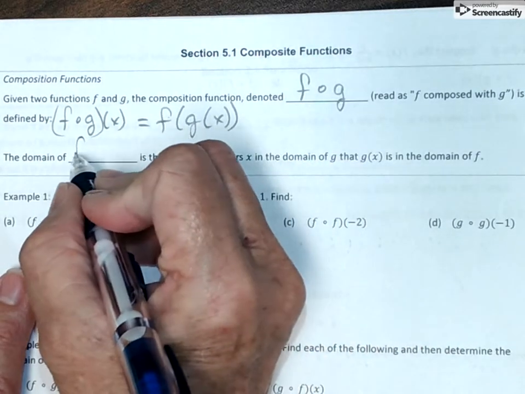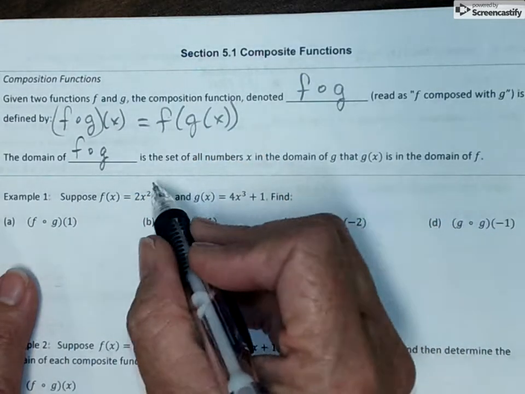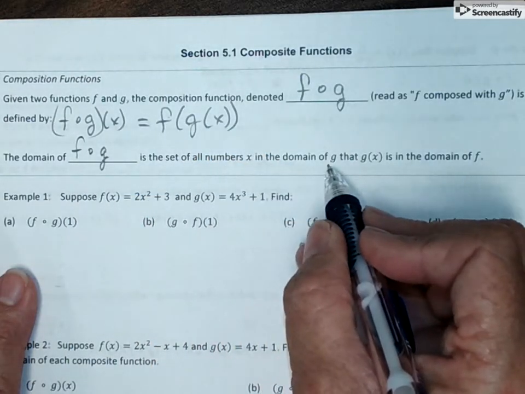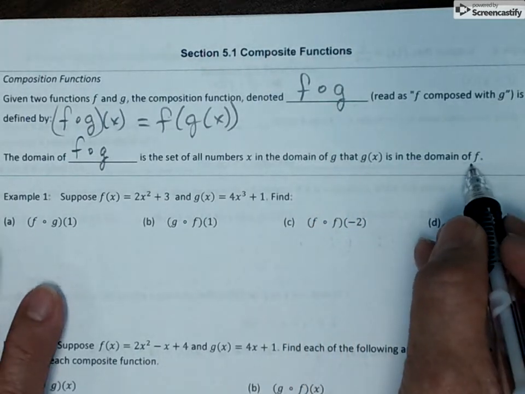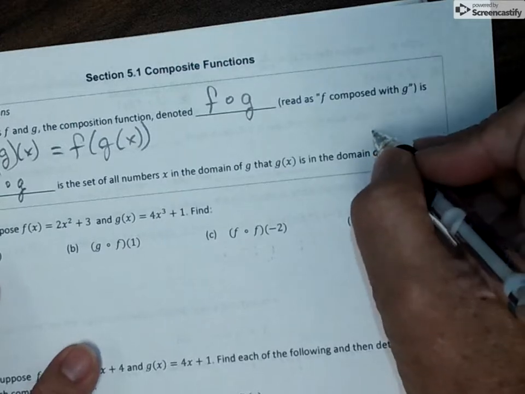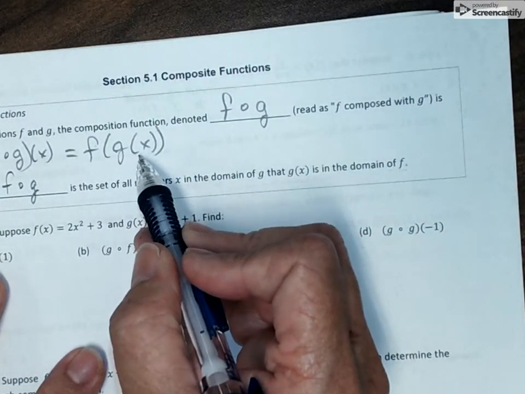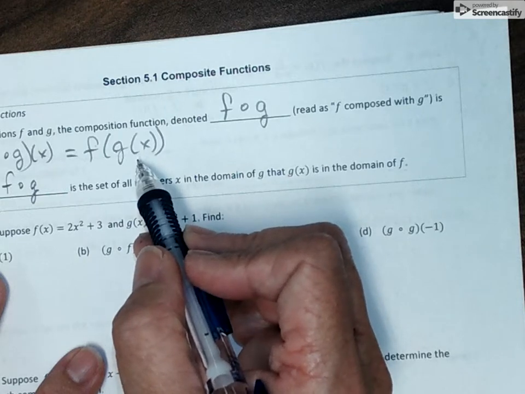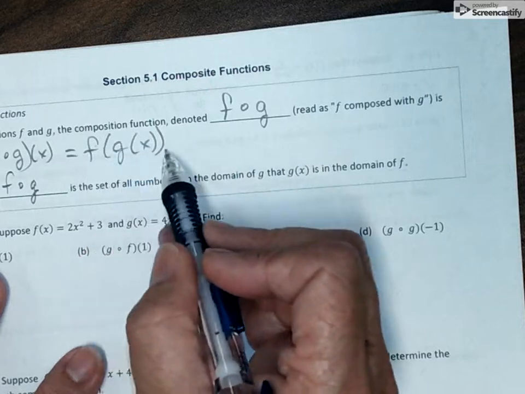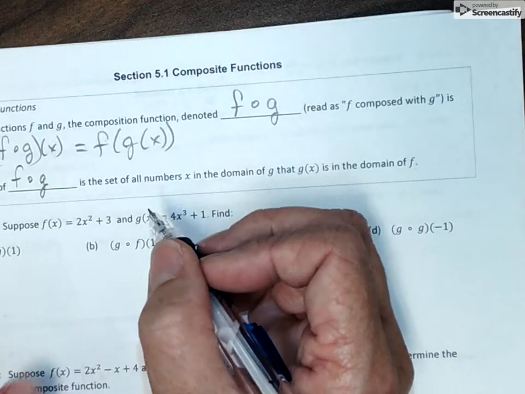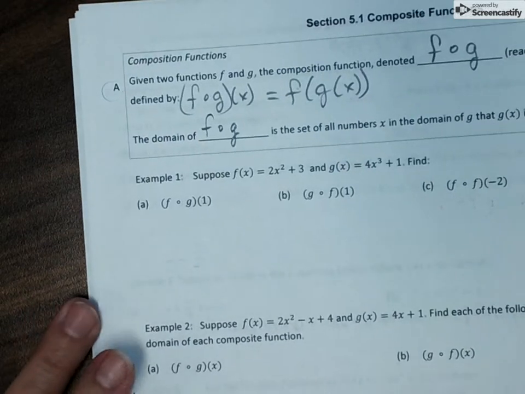So the domain of f composed with g is the set of all numbers x in the domain of g such that g of x is within the domain of f. That sounds like a lot of stuff. So first what we've got to see is what x's does g allow? So what is the domain of g of x? And then once we've composed them, what is the domain of the composition function? So we'll do a couple of these so you can see. It's really easier than it sounds.